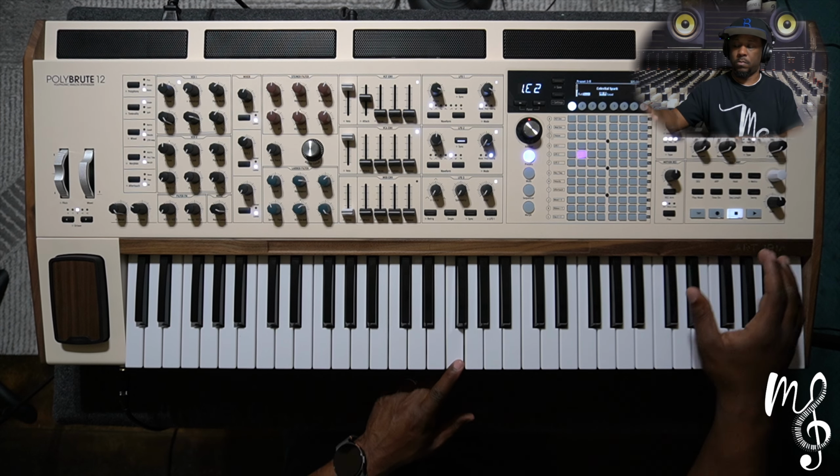That's the ribbon controller. Lots and lots of controller functions built into this keyboard.